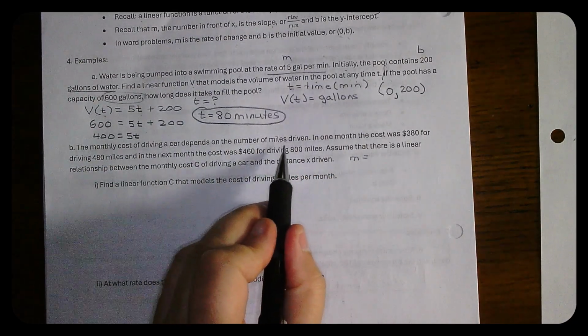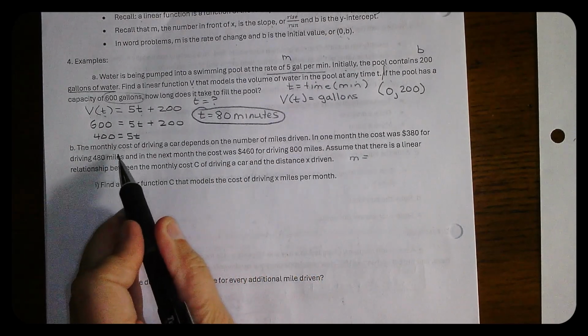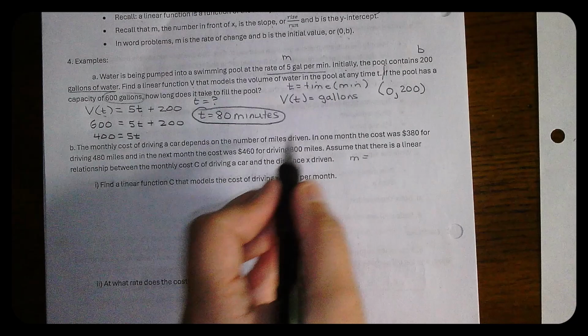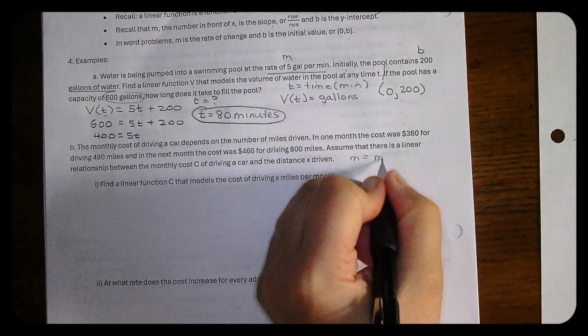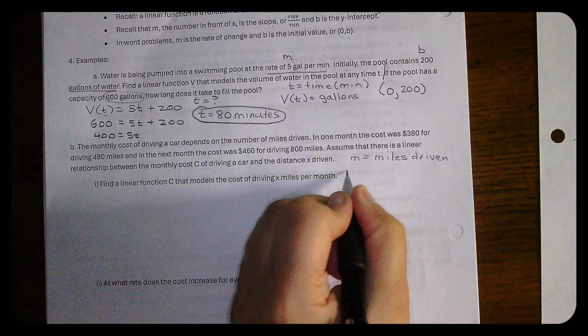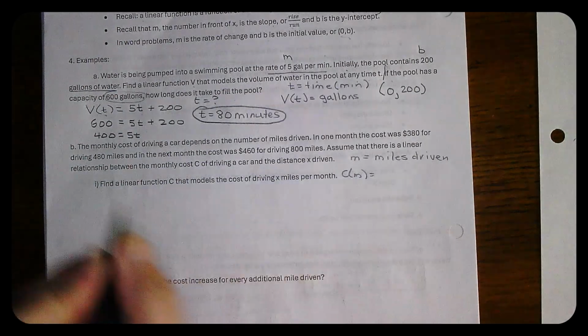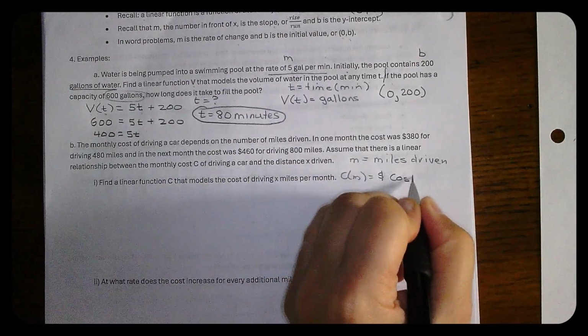M is my independent variable, miles driven, and it says the cost depends on that. So it's just telling you that your independent variable is miles driven, and your dependent variable is your cost in dollars. So we write down that Math English Dictionary.